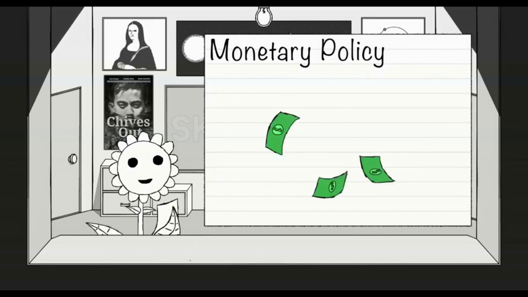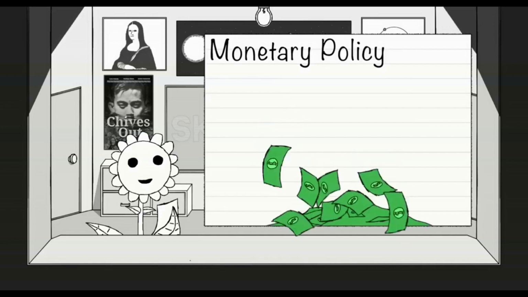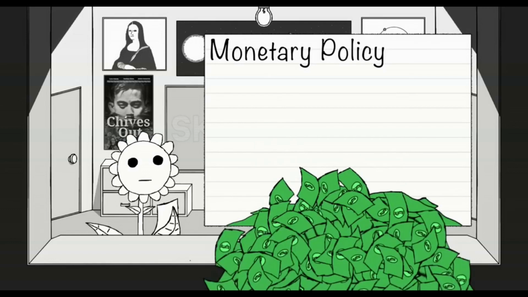It is important to control the supply of money because some of the major economic concerns, such as inflation, often result from an excessively strong expansion of the money supply.